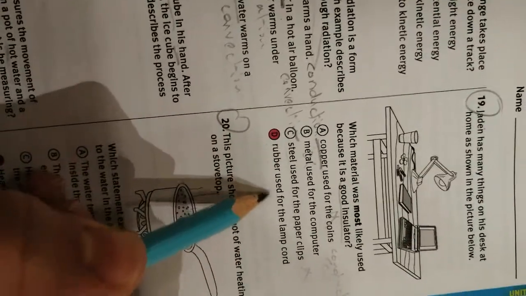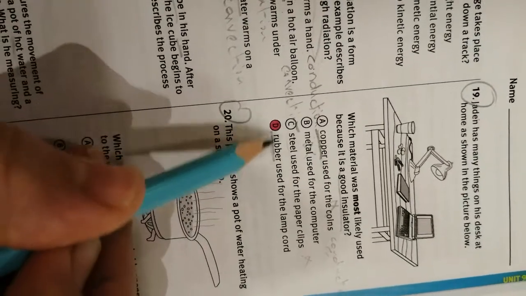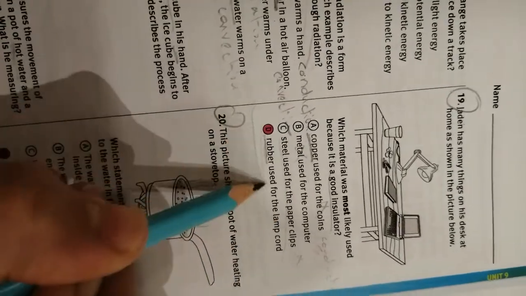C, steel used for the paper clips. Steel is a metal, so it's a good conductor. Wrong. D, rubber used for the lamp cord. The rubber is an insulator, so the correct answer is D.